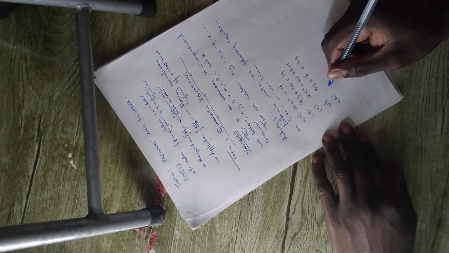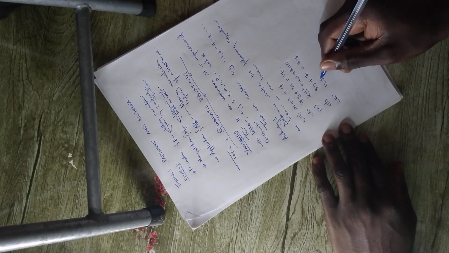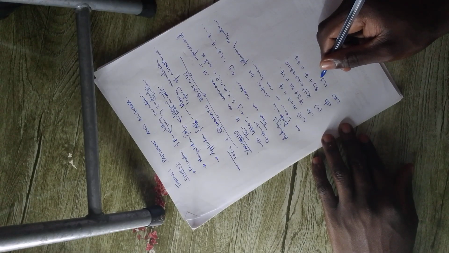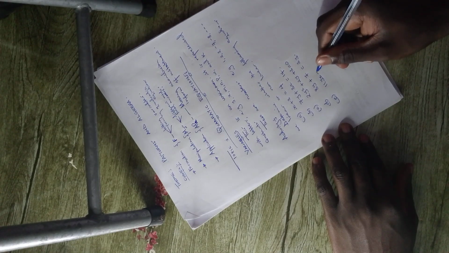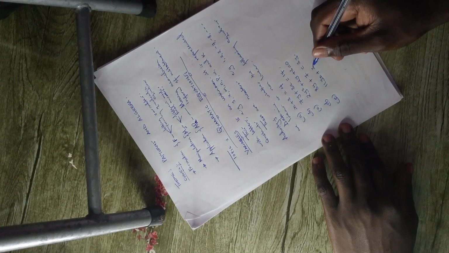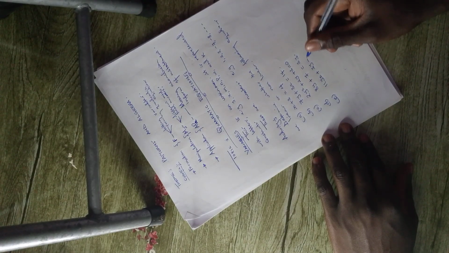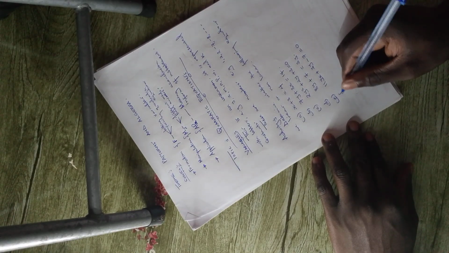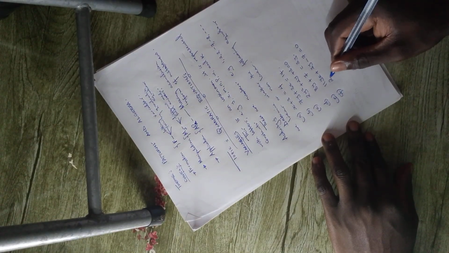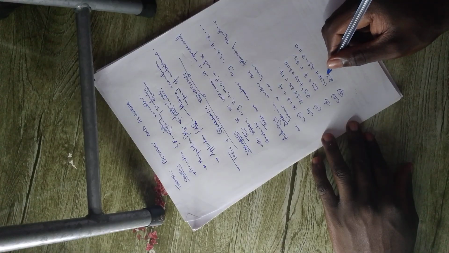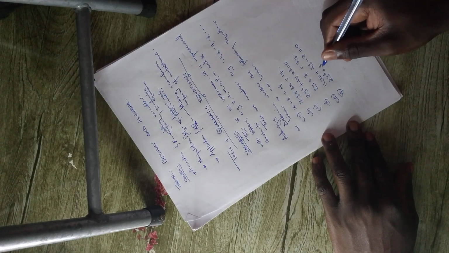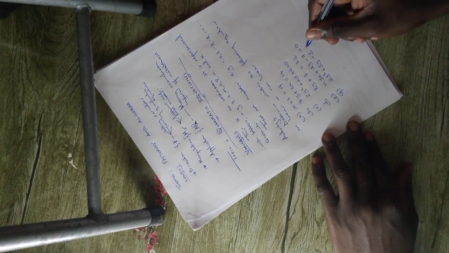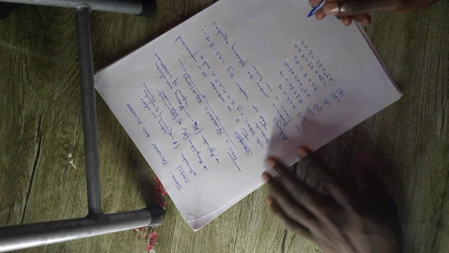Then part E, 11y power 4 plus 3y minus 7 is equal to 0. F, 2y cubed plus 3y minus 3 is equal to 0.